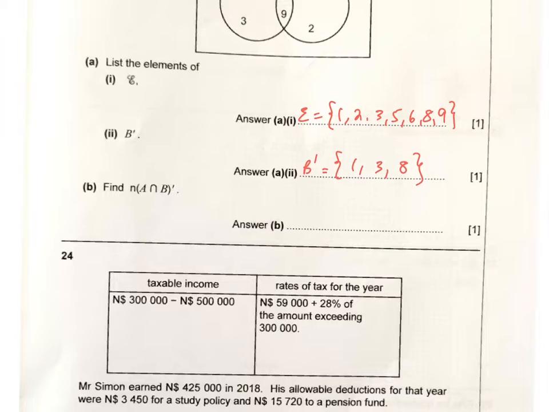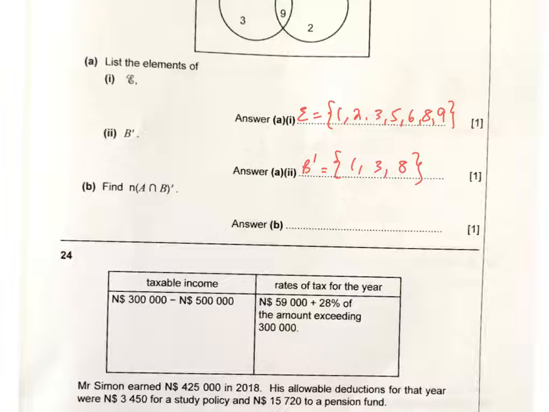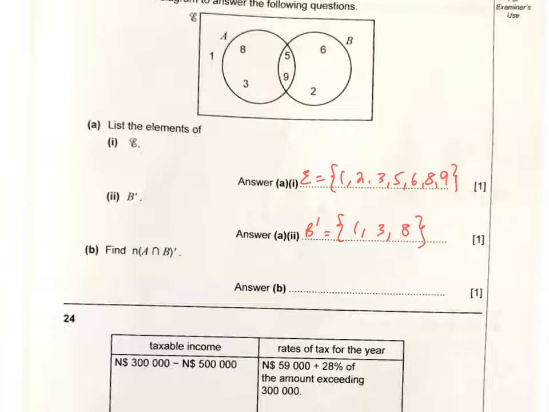Okay, and then find, then n is number, like how many. A intersect B complement. Now if you look at our set, A intersect B is what they have in common. This is my A intersect B. 5 and 9 is my A intersect B. Now what is not in here? What is not in here is the 2, the 3. Okay, I'll start with the smallest. It's 1, 2, 3, 6, and 8.